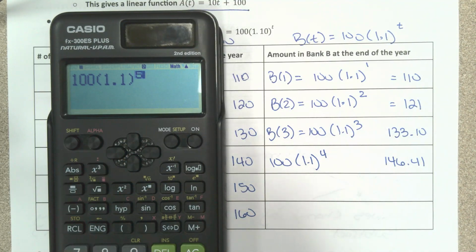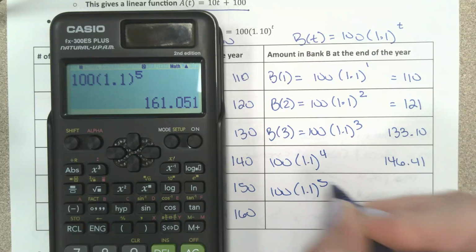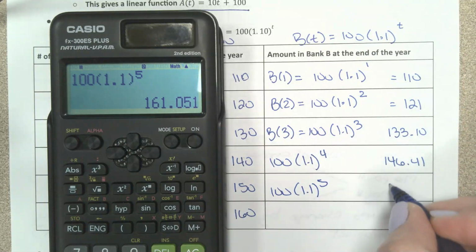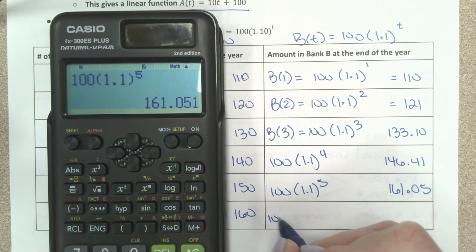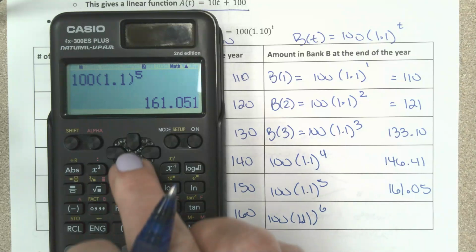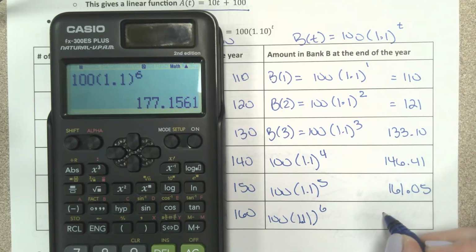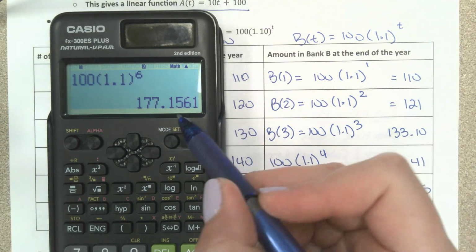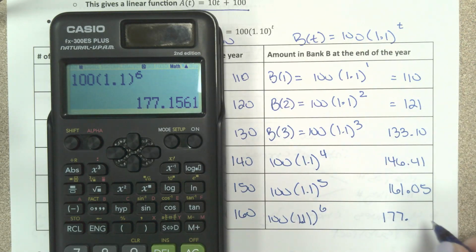Change your exponent to a 5. 100 times 1.1 to the 5th. Let's see, I get 161.05. And 100 times 1.1 to the 6th, I get 177.156. Money is 2 decimal places. That 6 rounds that 5 up to a 6, so 177.16.